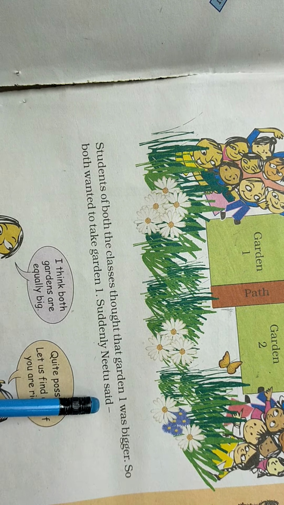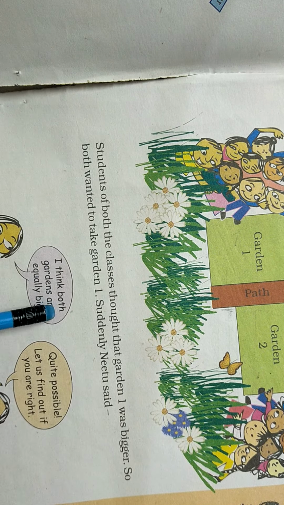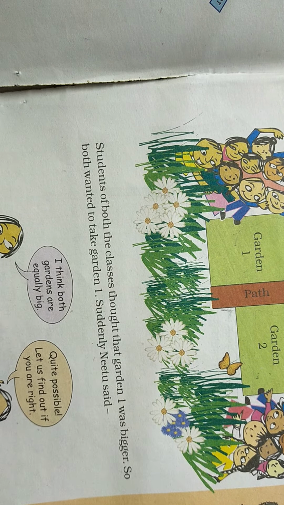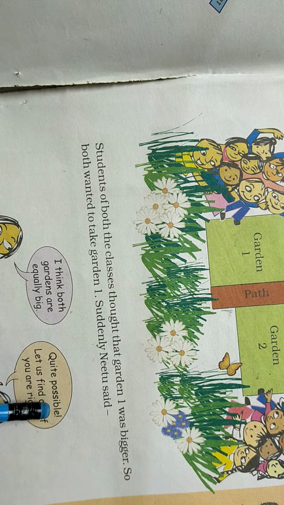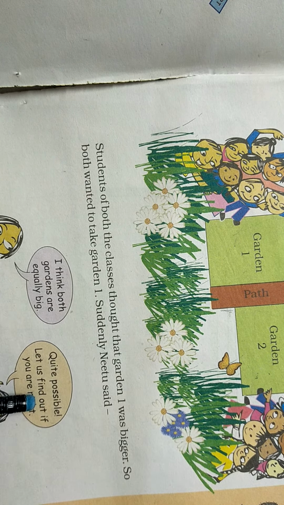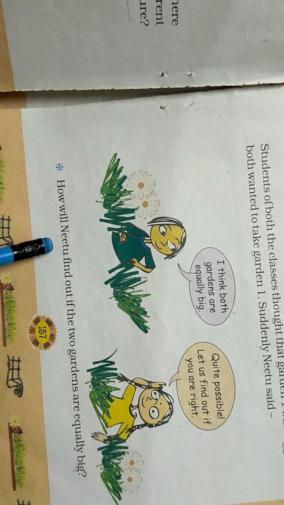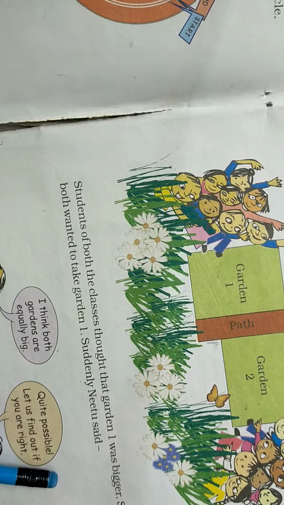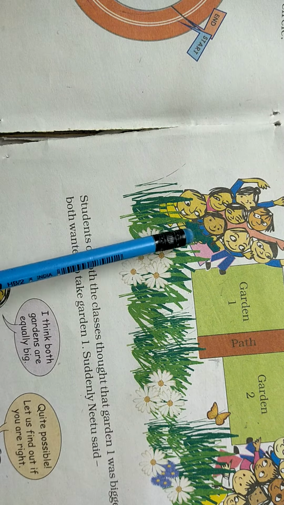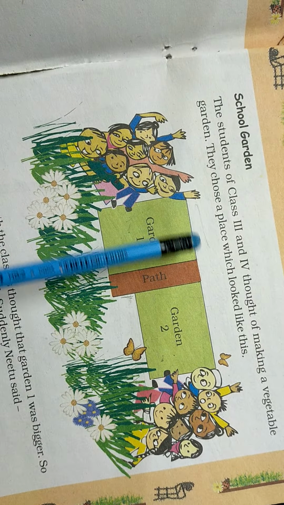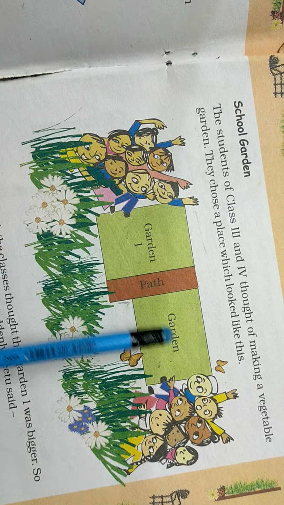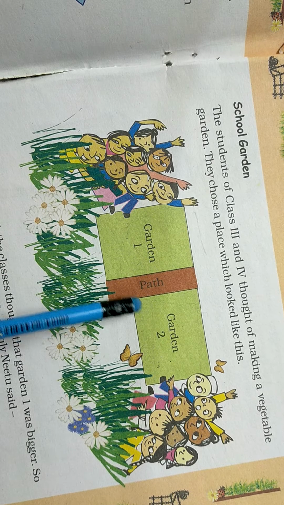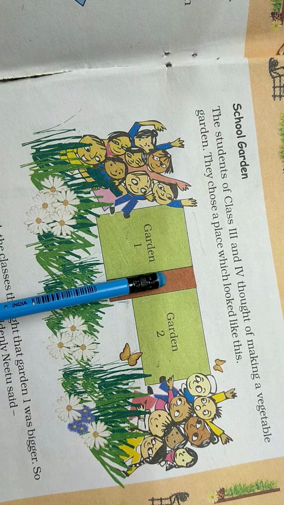Suddenly Neetu said, I think both gardens are equally big. Then another girl said, quite possible, let us find out if you are right. Then the question is, how will Neetu find out if the two gardens are equally big? Here the talk is about standard 3 and standard 4 children. They thought to make a vegetable garden, and for that they were given these two fields. Between the two fields, a path is there.